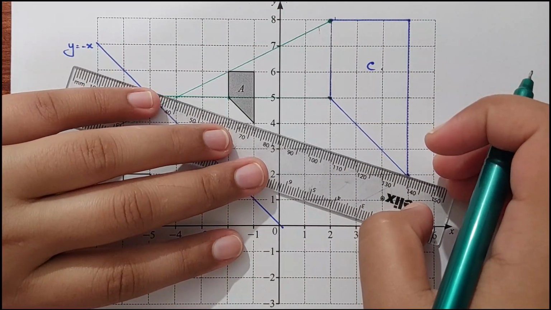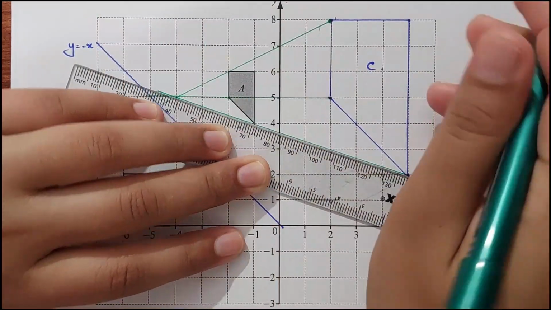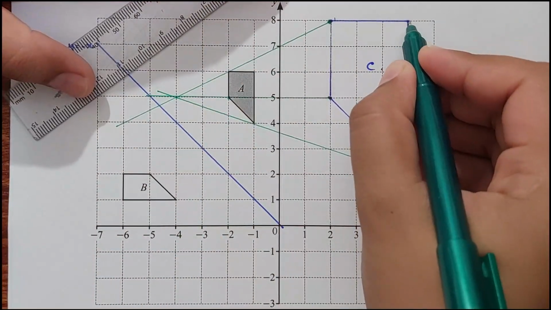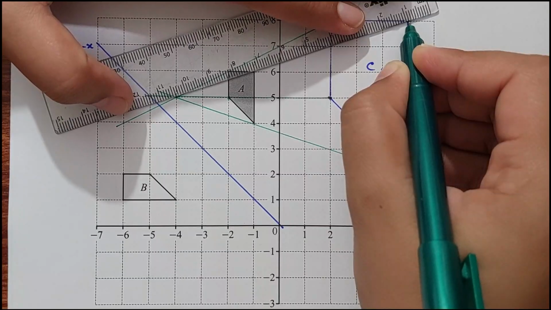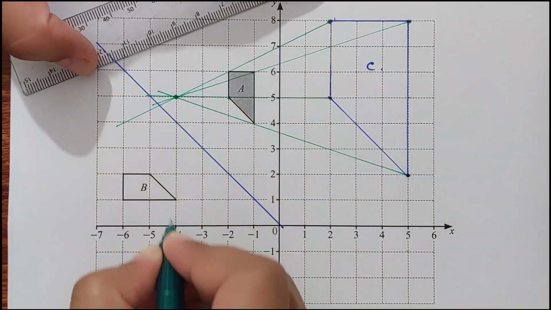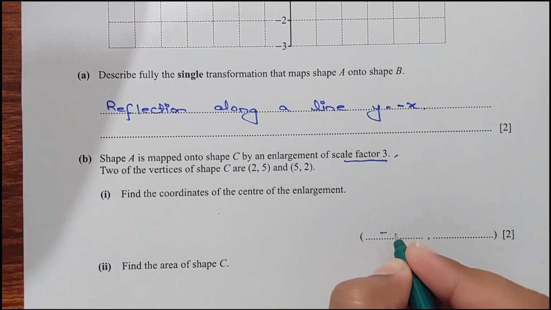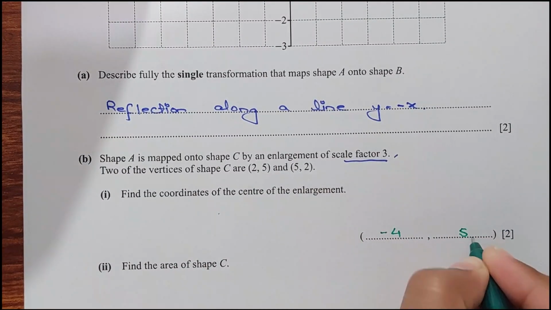All the lines pass through -4 and 5, so we can say the center is -4, 5.